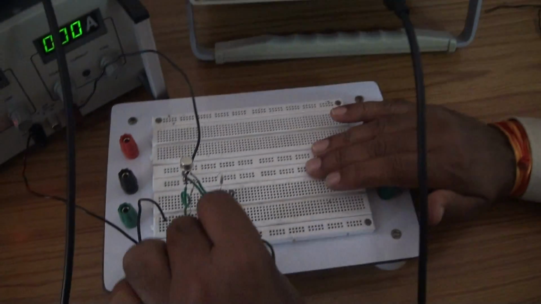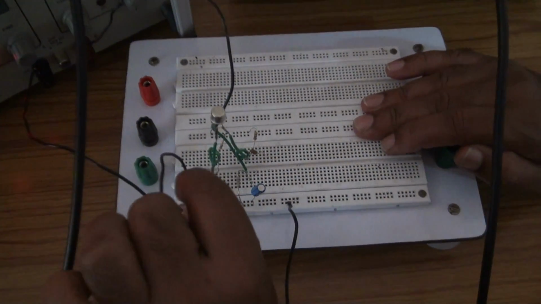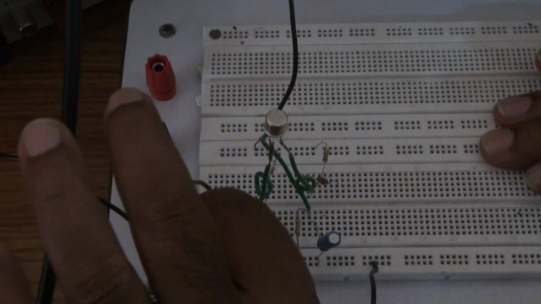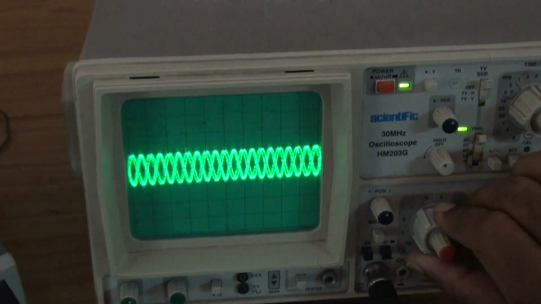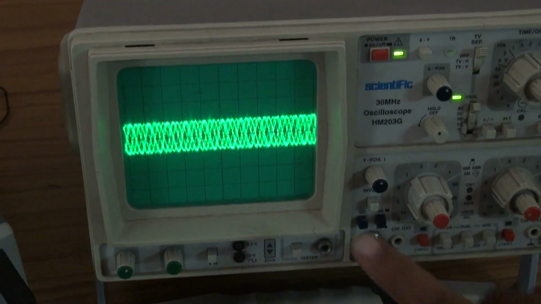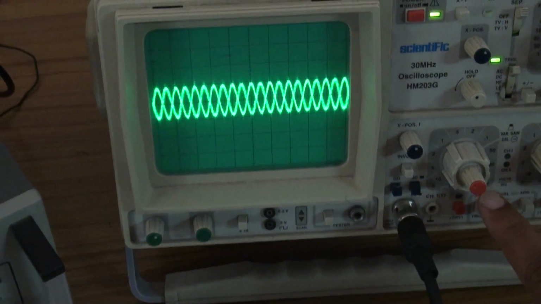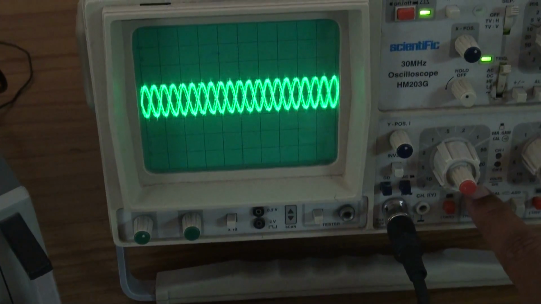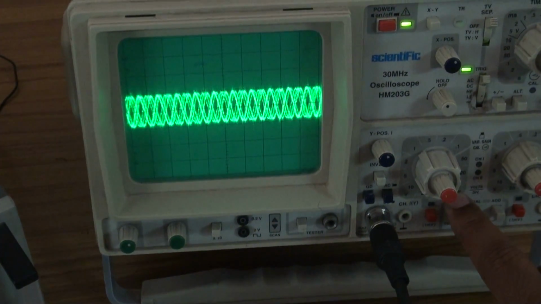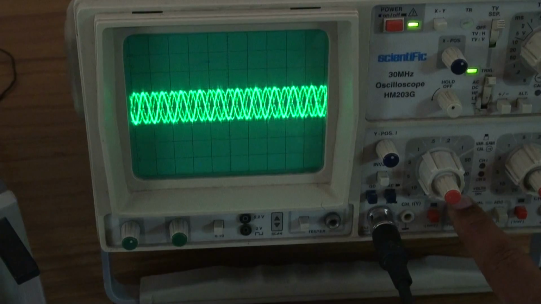Again I'll repeat, we have to set the input to 10 or 20 millivolts. This can be observed from the screen. There are 2 boxes peak to peak, and this white line is pointing to 10 millivolts. 10 into 2 gives you 20 millivolts. That is the input signal. We have to keep it constant.